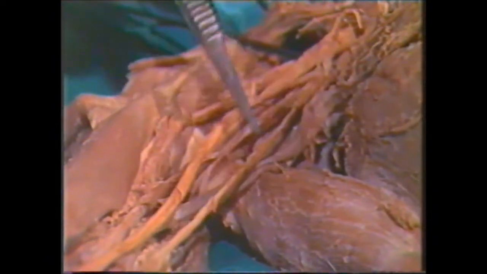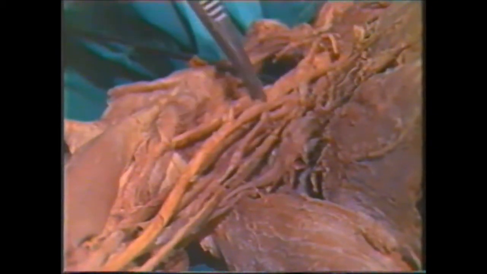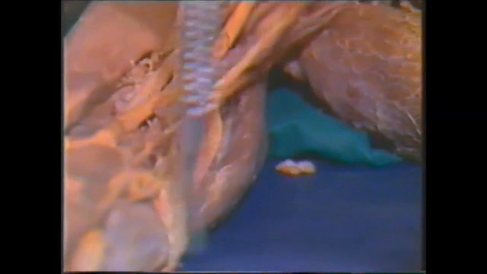This is the ulnar nerve. It arises from the medial cord between the axillary artery and vein. It passes downwards and medially to enter the posterior compartment of the arm, to lie behind the medial epicondyle.